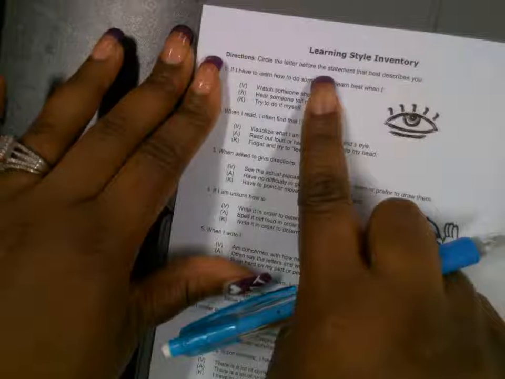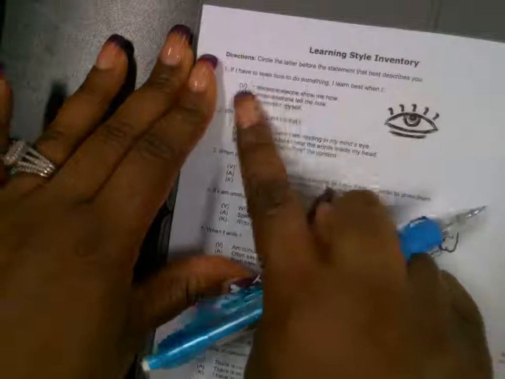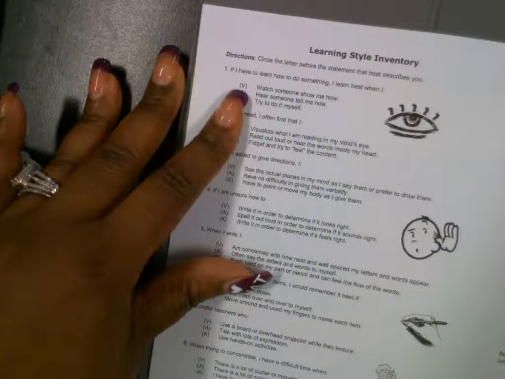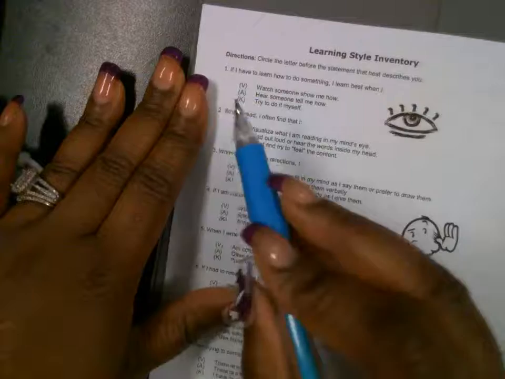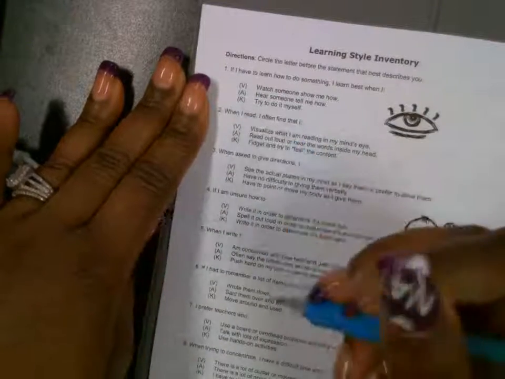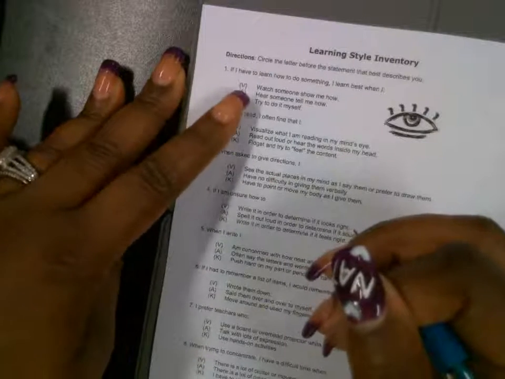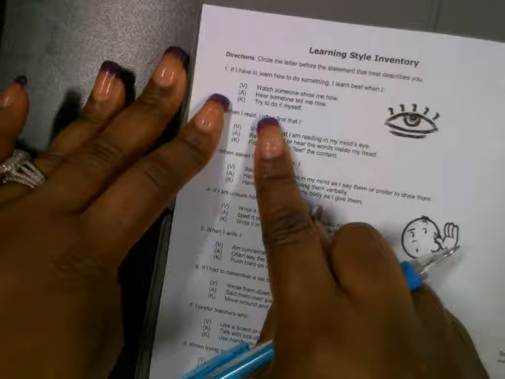Yeah. Okay, so here, this is how this works. You're gonna circle the letter before, right? Circle the letter that matches the statement that best describes you. Okay, so if that statement best describes you, then that's the one you circle. So try to pick the best one. Try not to pick two unless they're 100% equal. Try to choose just one answer. So read it and then try to figure out which one best describes you.